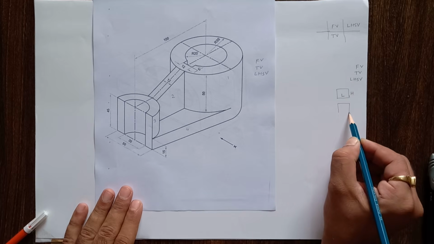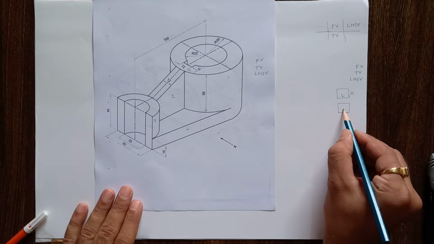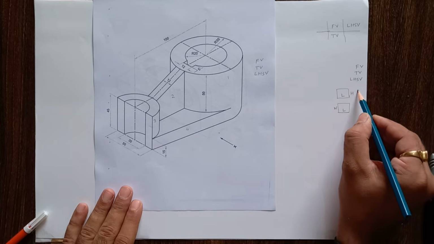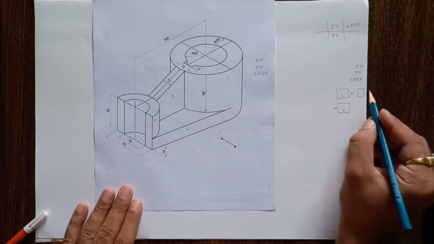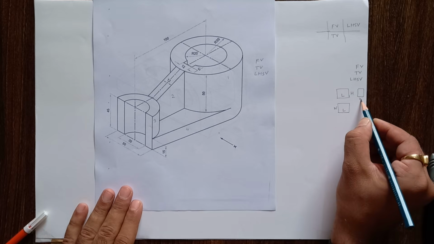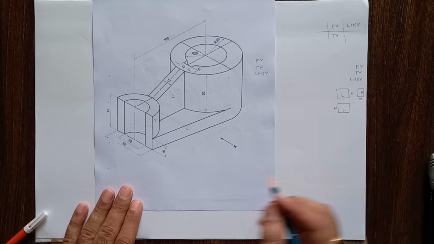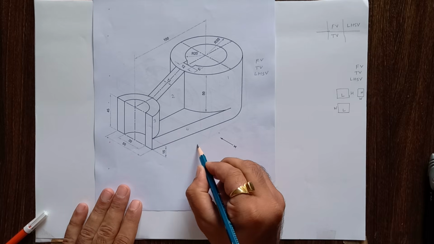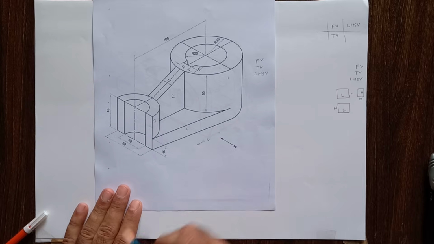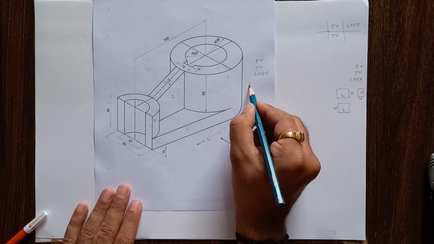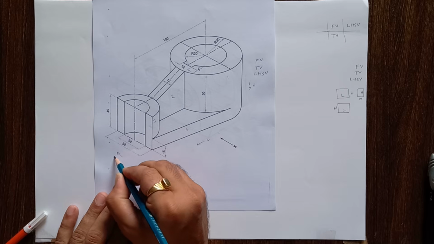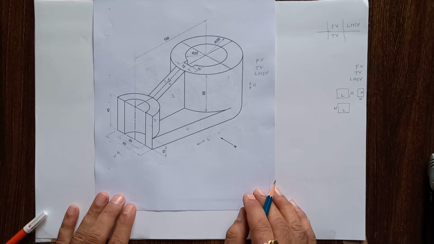The top view gives length and depth, which is also called width. The side view gives a box of dimension width by height. If I am looking at this object from the x direction, this is the length of the object, this is the height, and this is the width.